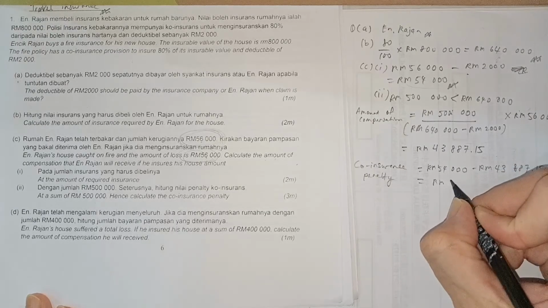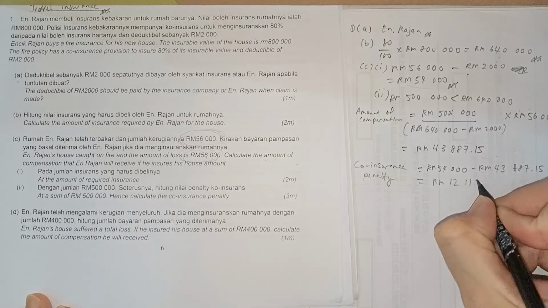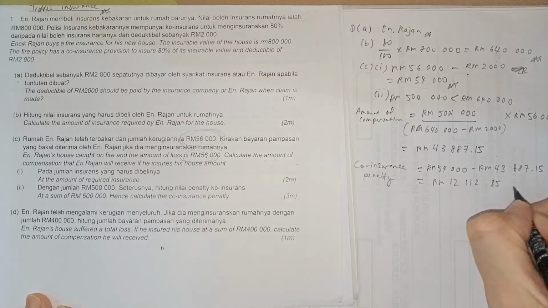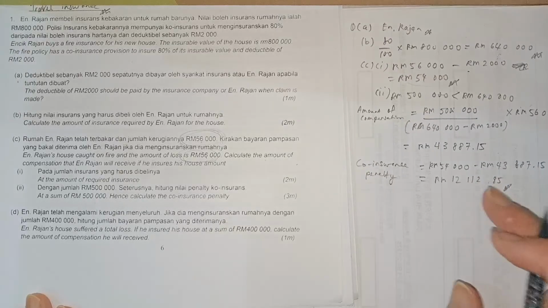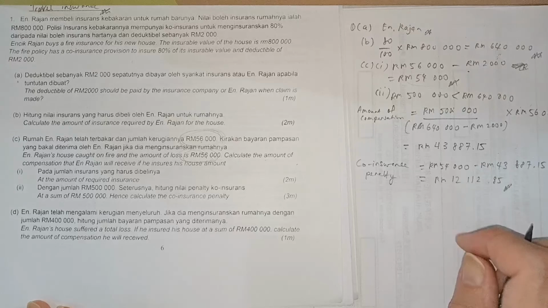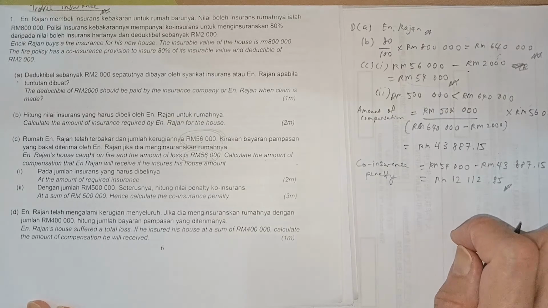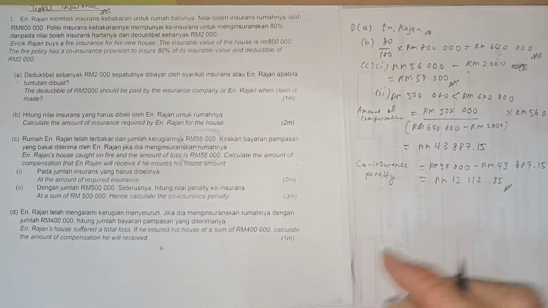The penalty is 12,112 ringgit 85 cents. Okay, that is the penalty, the amount he didn't receive. That's the meaning of co-insurance penalty. So now we start doing the D.